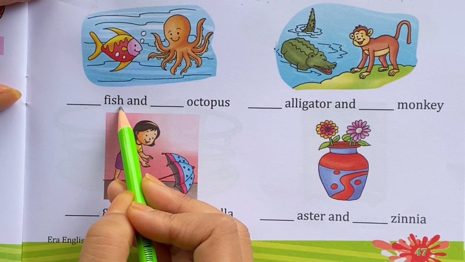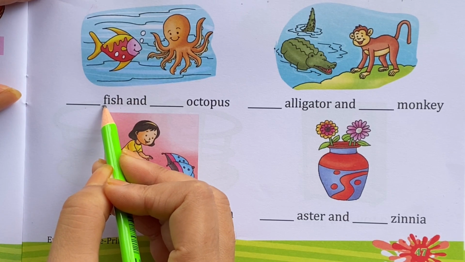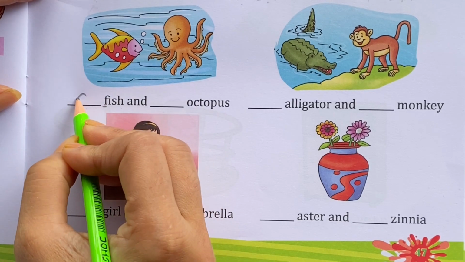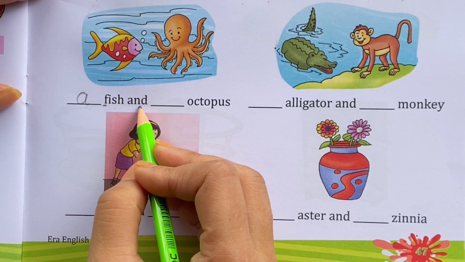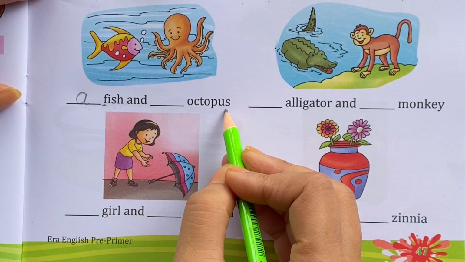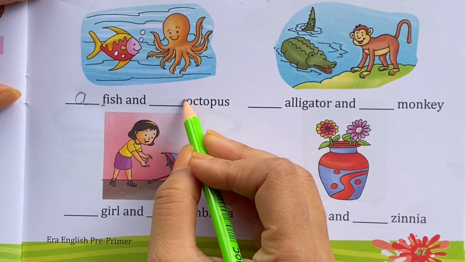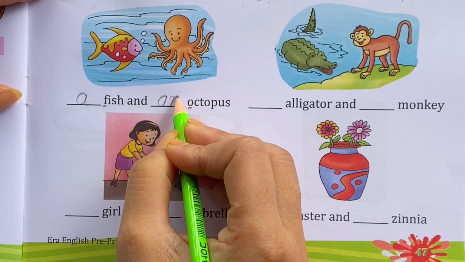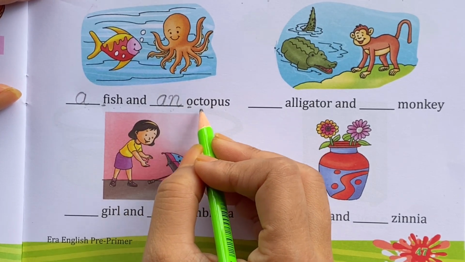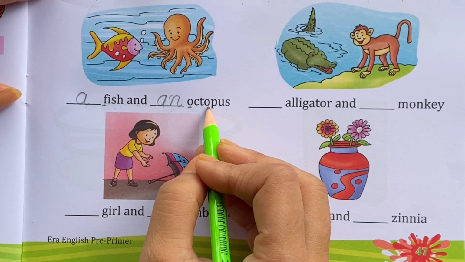Dash fish. What will we write here? The word fish starts with a consonant. F is a consonant. So what will we write here? A fish and dash octopus. The word octopus starts with a vowel. O is a vowel. So what will we write now? An. An octopus. A fish and an octopus.